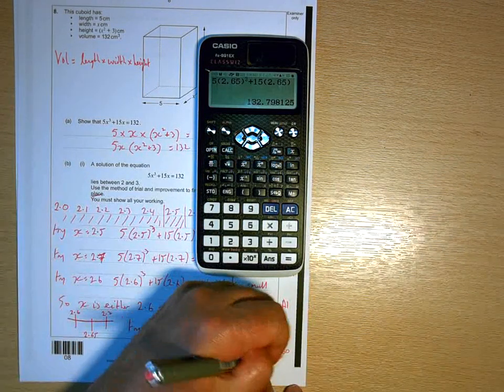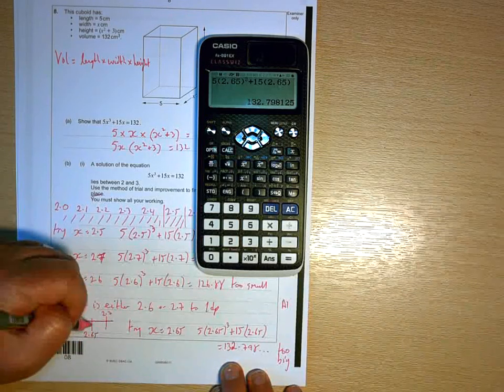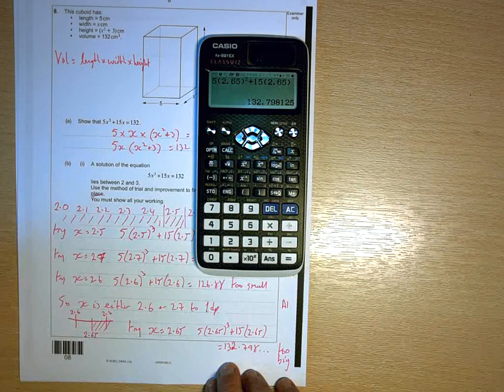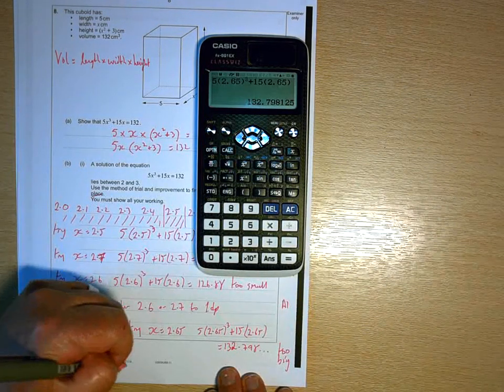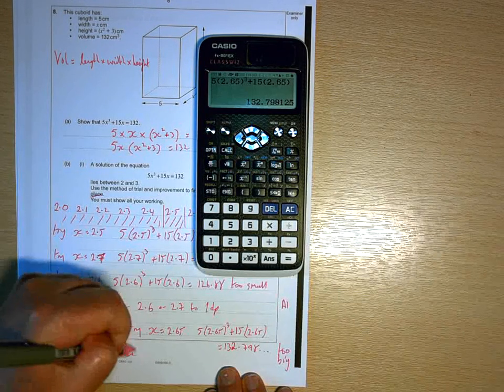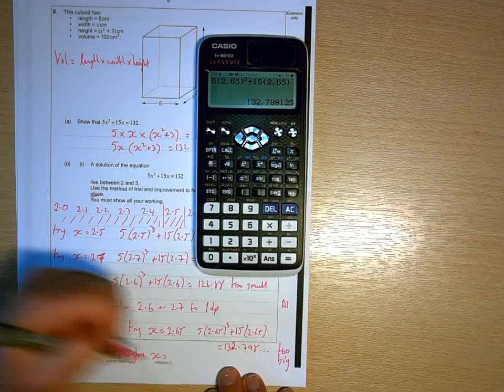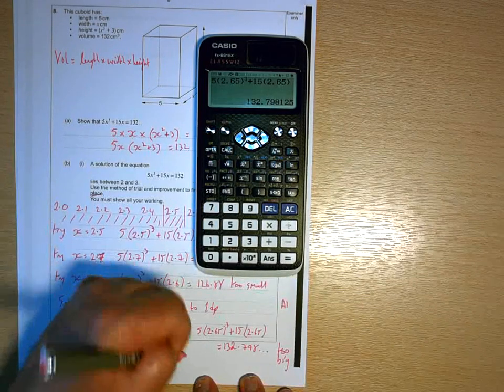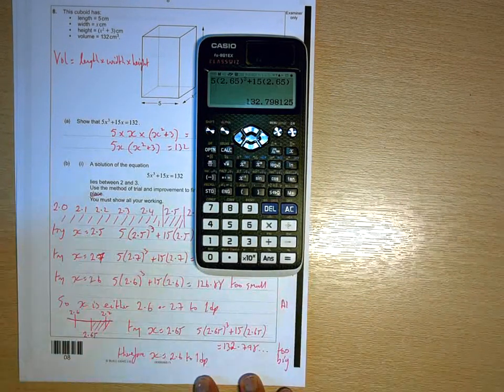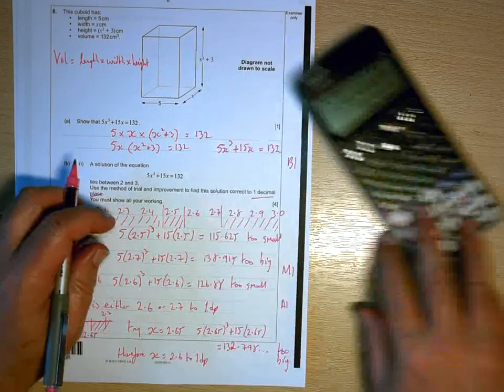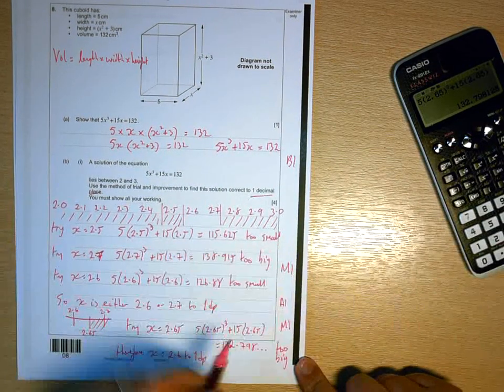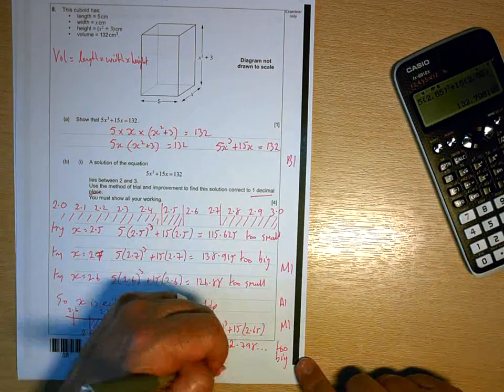So that means everything that side is too big, so therefore x equals 2.6 to 1 dp. So the method mark is for going halfway, and the final answer mark is for the correct conclusion.